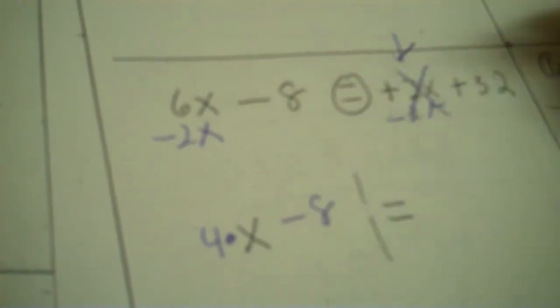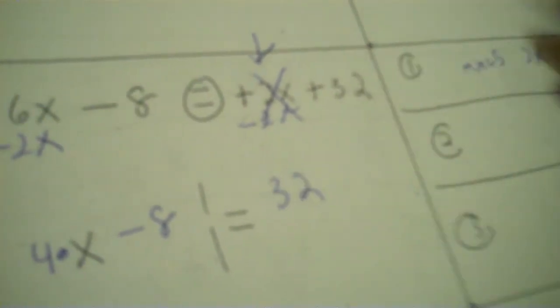So that gets rid of it. Then we minus 2x from 6. 6 minus 2 is 4. And then minus 8. And we have 32 now, all by itself. So minus 8, with plus 8 to get rid of the minus 8. Then I would divide by 4 to get rid of the times 4. 32 plus 8 is 40. Divide by 4. 40 divided by 4 is 10.